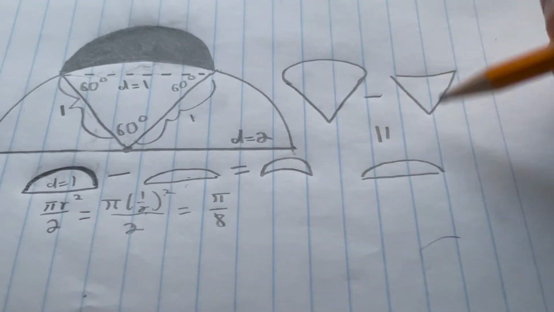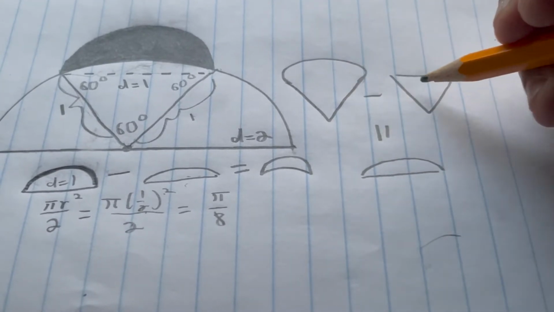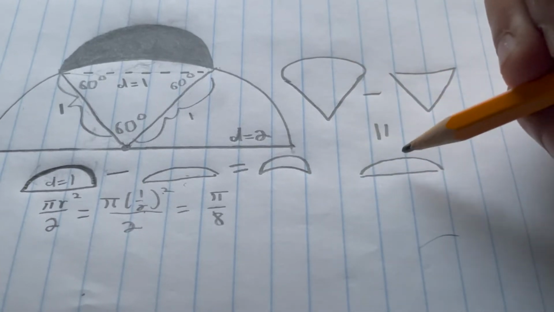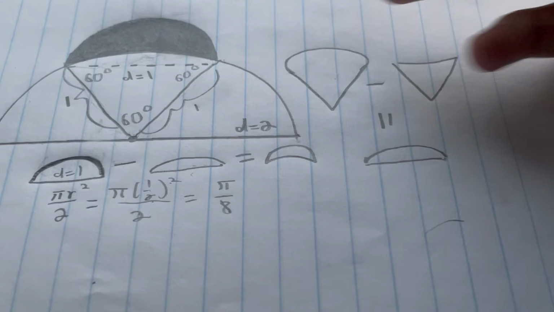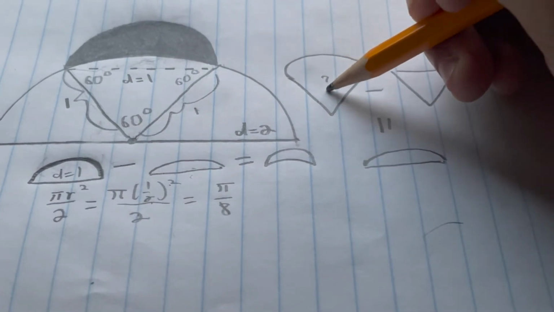You can do this as the cone, this is the ice cream. Subtracting the cone part from the ice cream cone just gives us the ice cream. So now we just have to find these two areas. So how do we find this area right here?